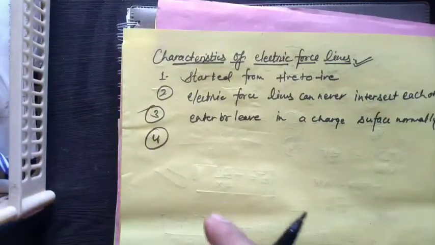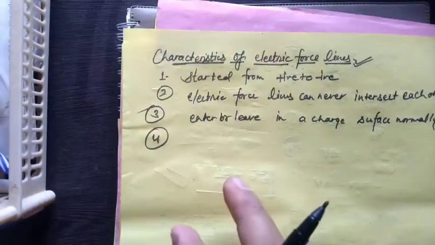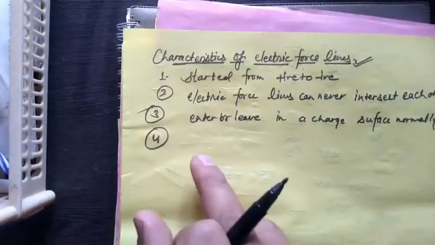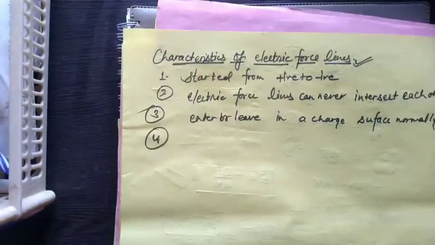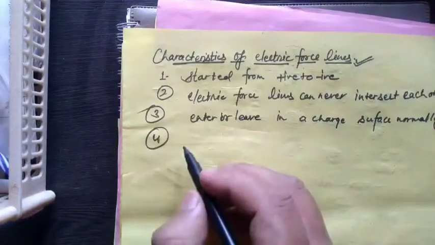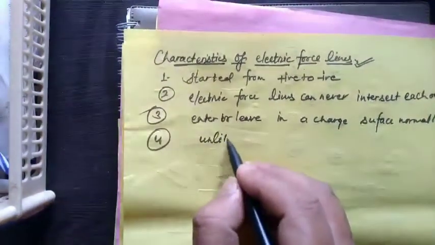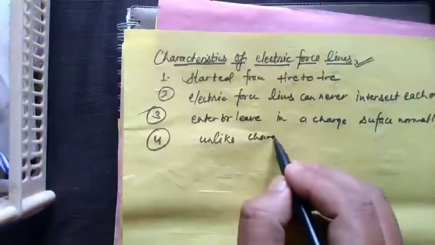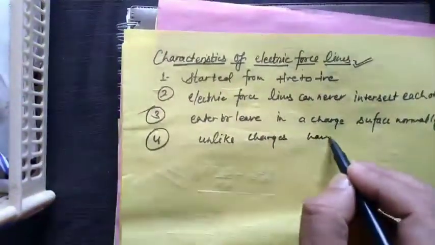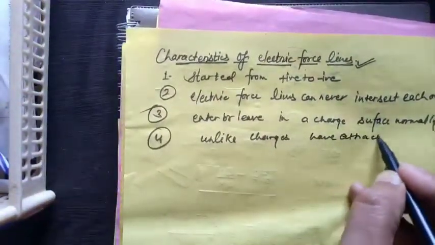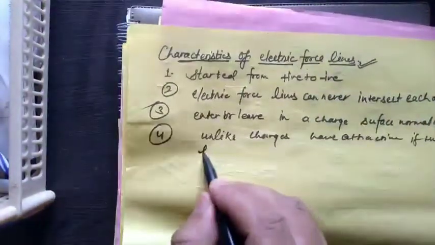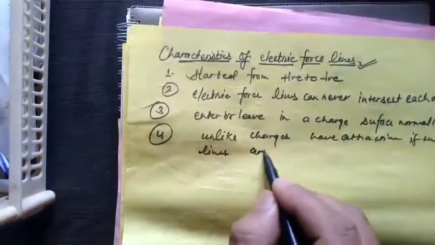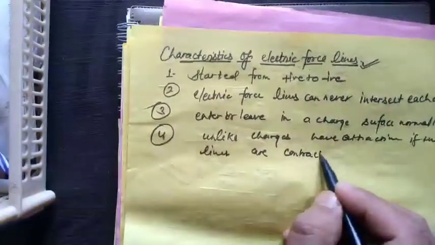Or you can say unlike charges attract each other, as these lines contract in length.